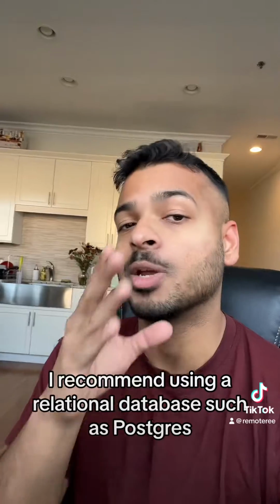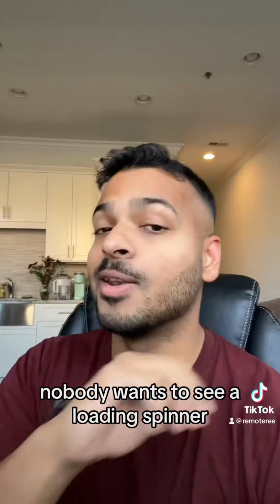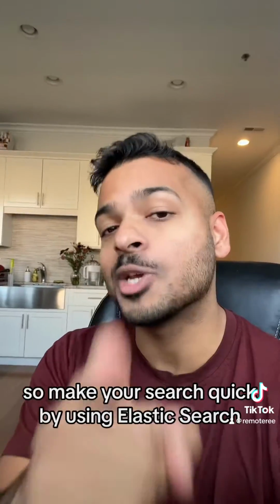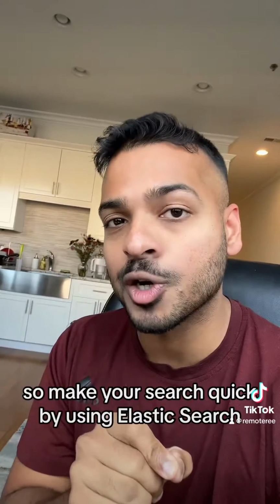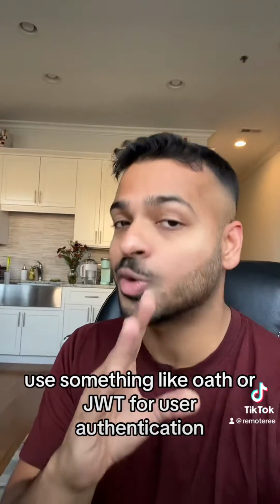I recommend using a relational database such as Postgres because you know the schema for the data models. Nobody wants to see a loading spinner, so make your search quick by using Elasticsearch. Don't reinvent the wheel, use something like OAuth or JWT for user authentication.